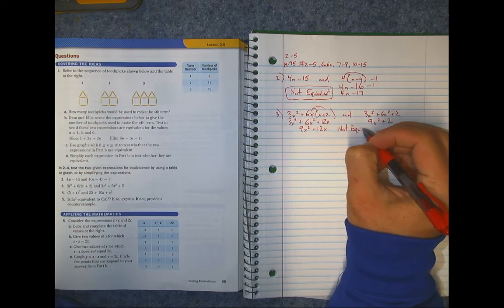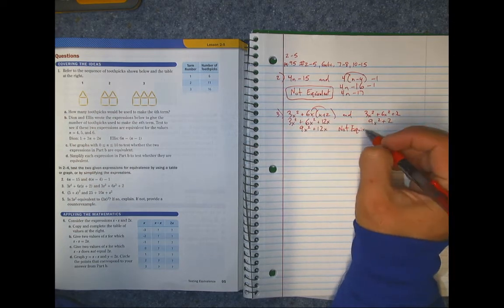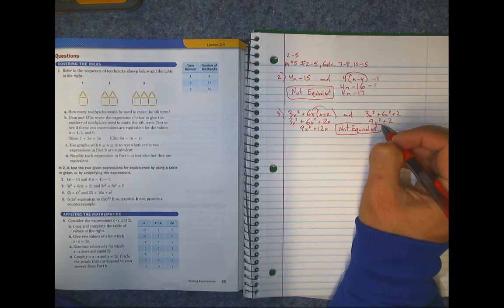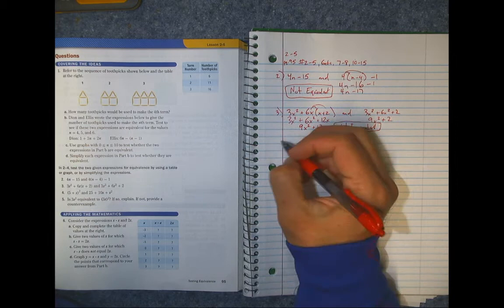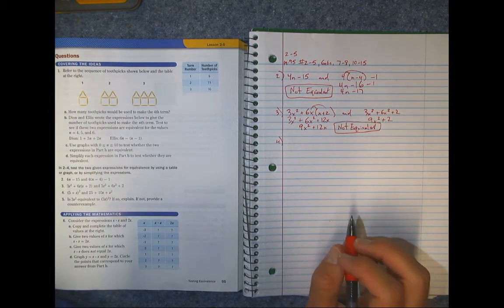So instead of plugging in a bunch of numbers and trying to run it through these, which would work, it would show that they're not equivalent, but that's going to take you way more time. If you've got this skill in your toolbox, it can certainly save you a lot of time.